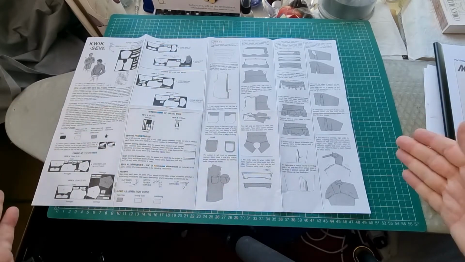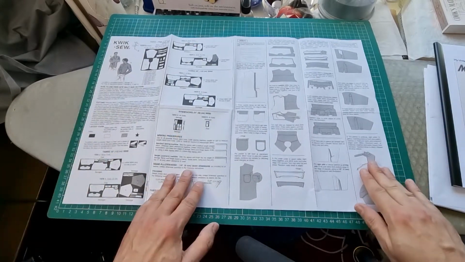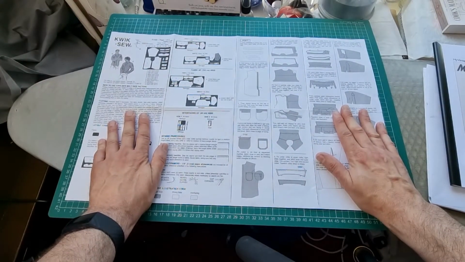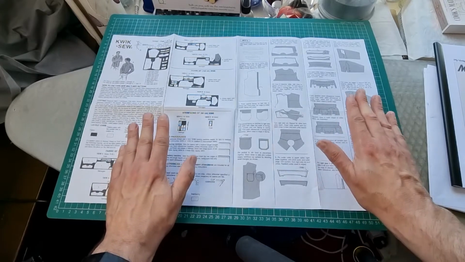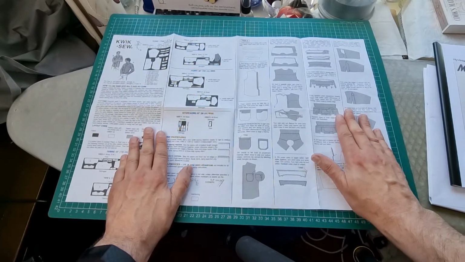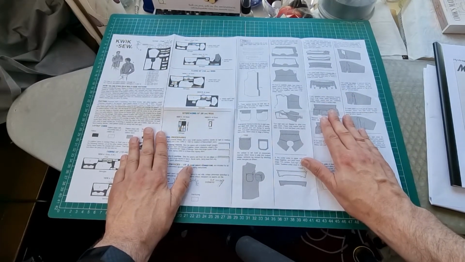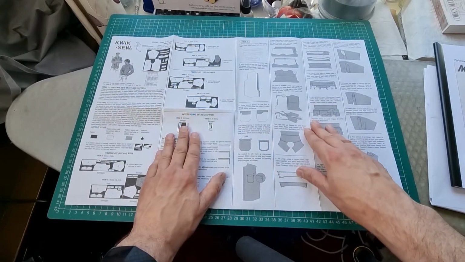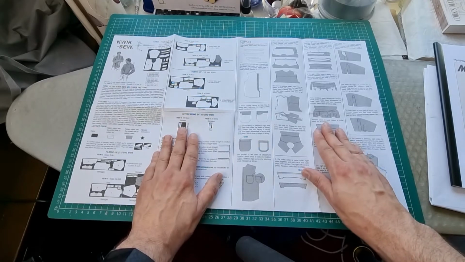So that's your basic patterns. What I would suggest is once you've got your pattern, before you do anything, read it through twice. Make a note of anything that you don't understand, if there's any terms, and then either Google them or research them so that you know what to do.